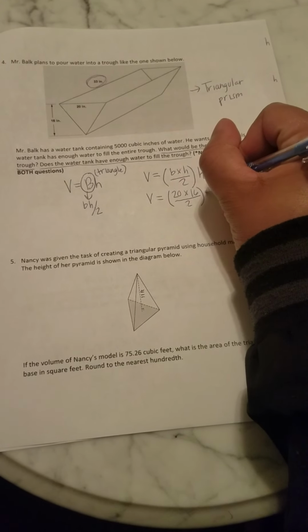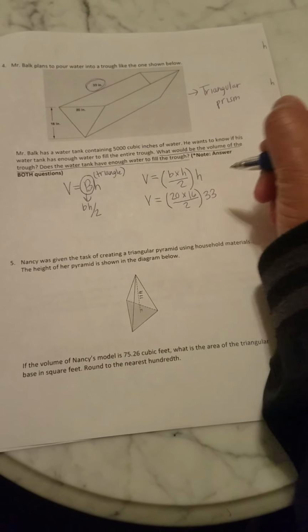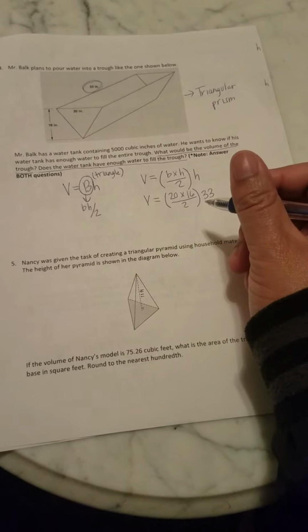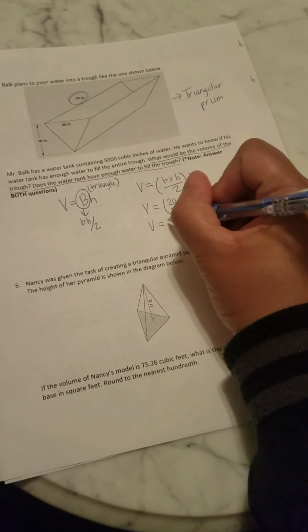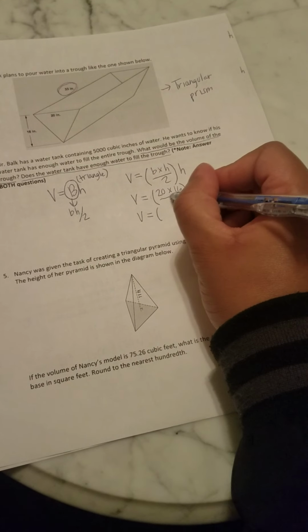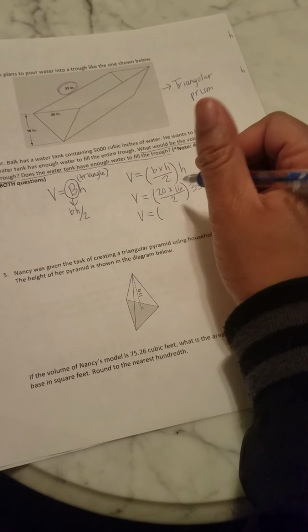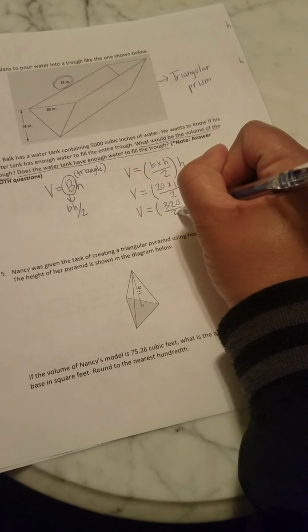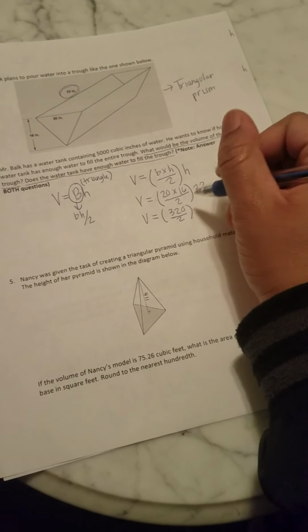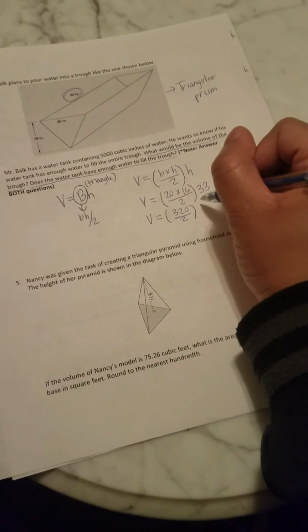So I'm going to put a 33 where this H is. Now all you have to do is solve. So you have V equals, open parentheses, you're going to solve the top first. You're going to do 20 times 16. If you do that, you will get 320, divided by 2, close parentheses, and put 33.